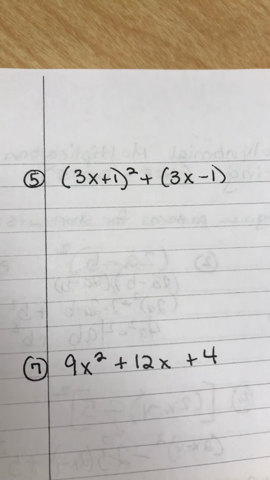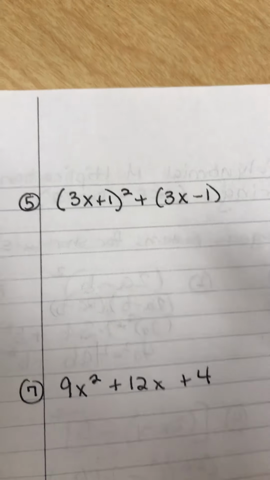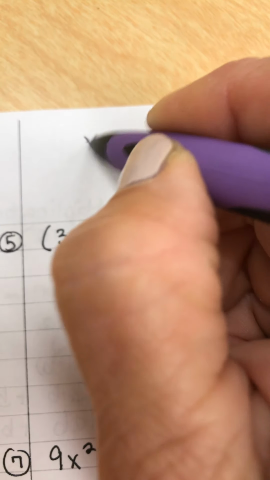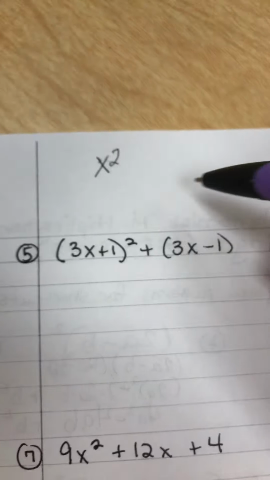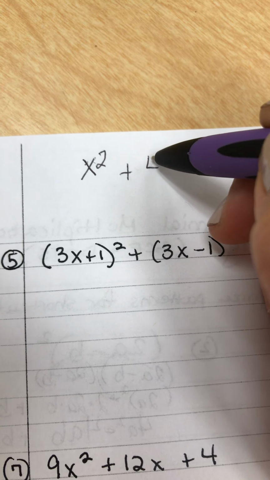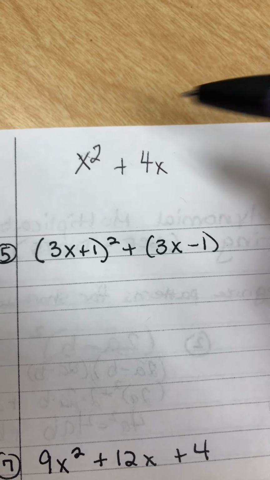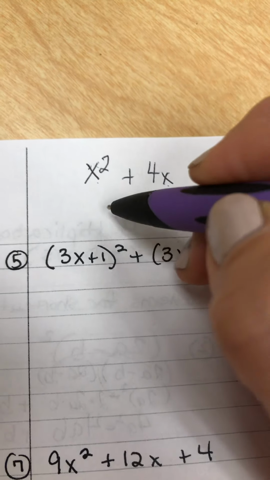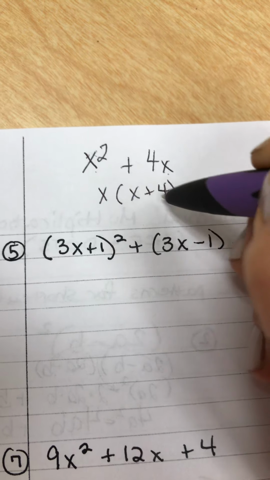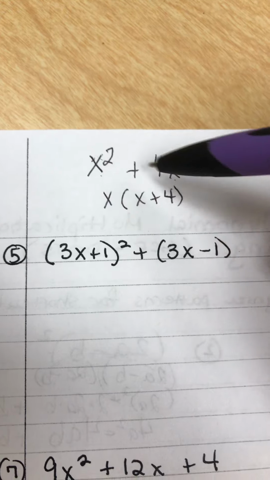So there's those. I know you wanted more, so let's quickly look over here. Okay, I'll jump to this problem. And this one I'm going to do as U substitution so that you can see that. So before I do that, I want you to look at this problem. If I gave you x squared plus 4x, you see that there's an x common. You pull it out as a GCF and you're left with x plus 4. Easy peasy.